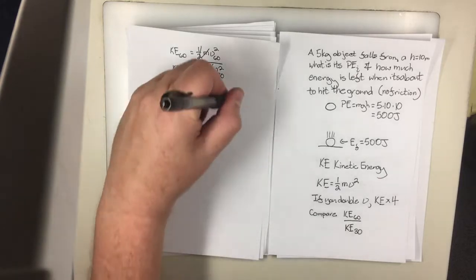And that gives you 4. So you have 4 times the amount of kinetic energy. If you triple the velocity, it's 9 times. If you quadruple the velocity, it's 16 times.